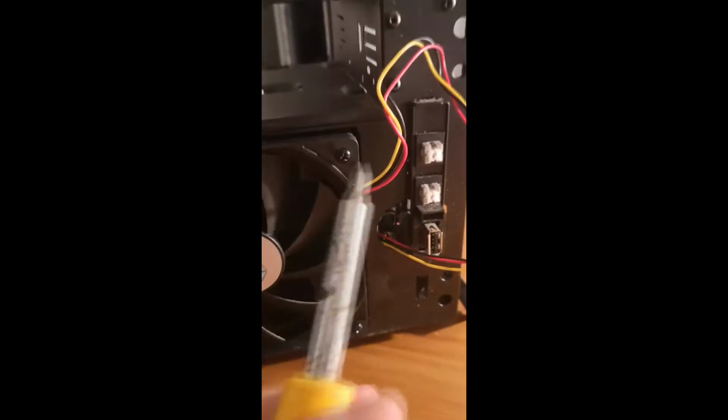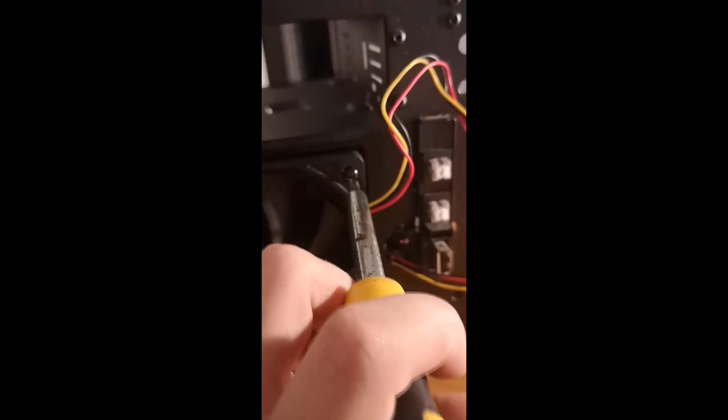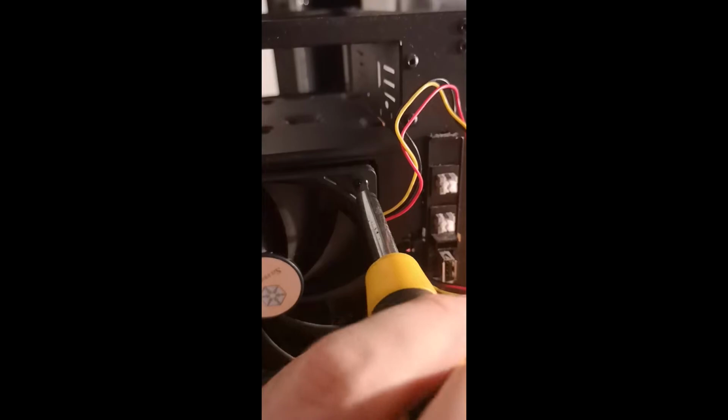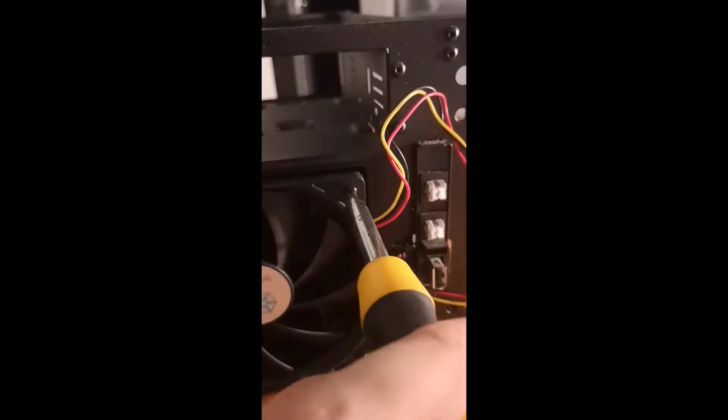Use the long screws to secure the fan in place, sticker facing outwards. This ensures that air is being sucked from the room and being blown onto the radiator and out through the back of the case and not vice versa.